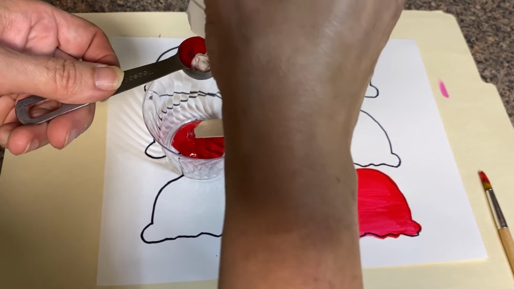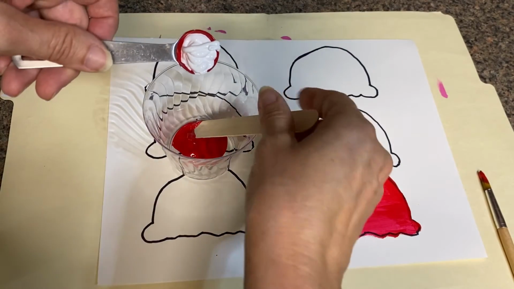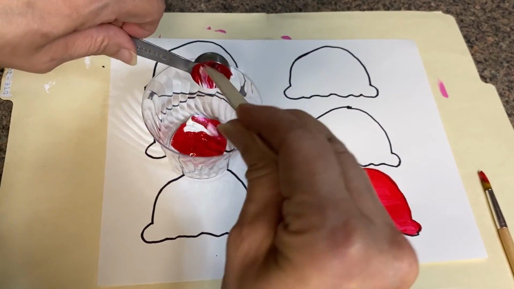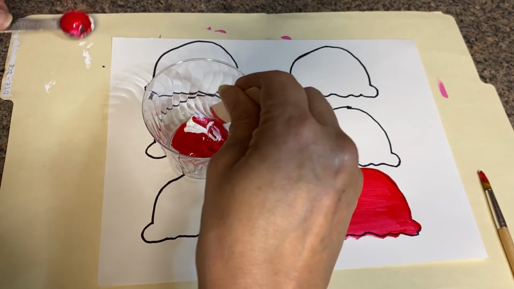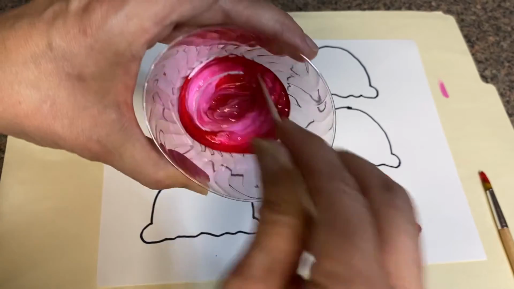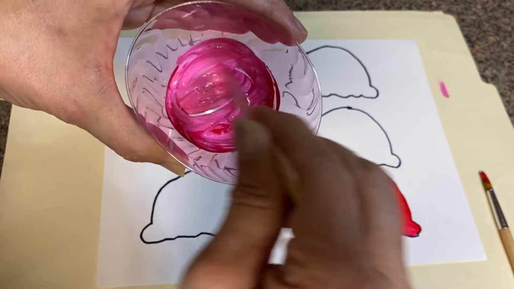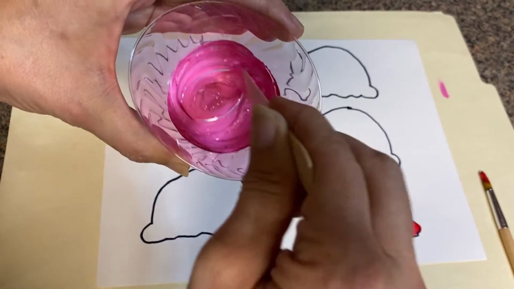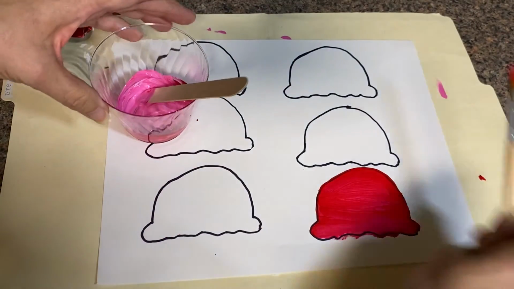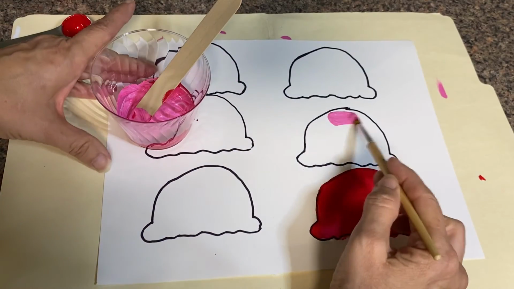And so we are going to fill a teaspoon with white and dump it in. And then stir it, and stir it, and stir it until it's all mixed together real good. Now we'll take our brush and let's paint the next one.